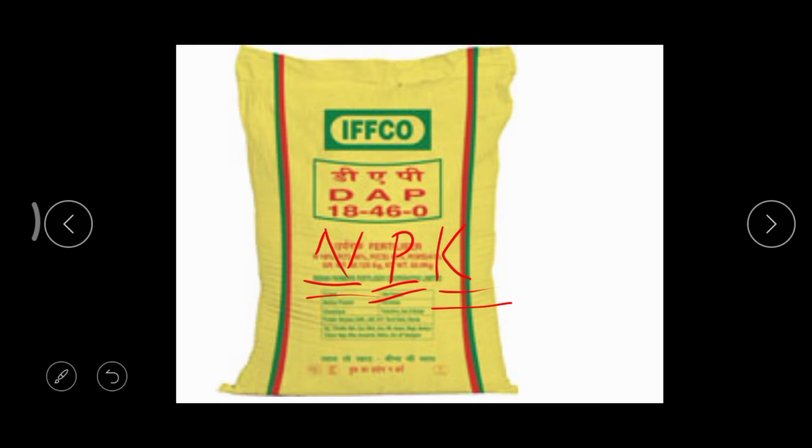In this way, different fertilizers have different compositions of NPK. Depending upon our soil type, and also the crop we are growing, we need to select the fertilizer. This is very, very important.